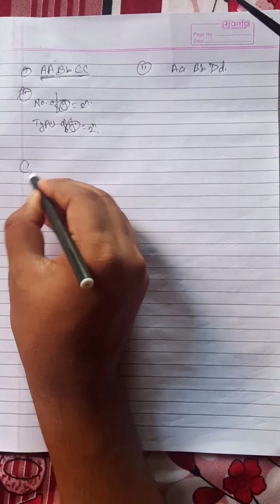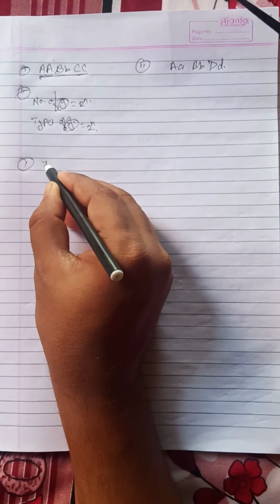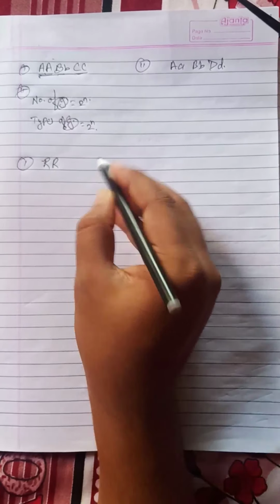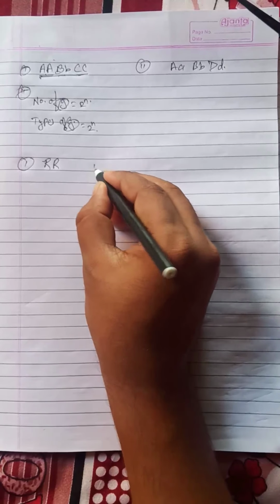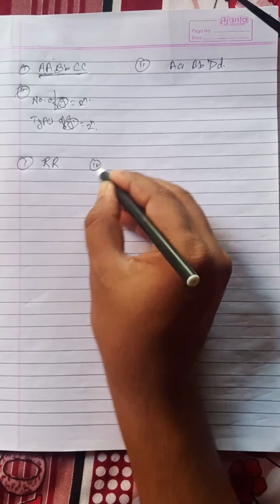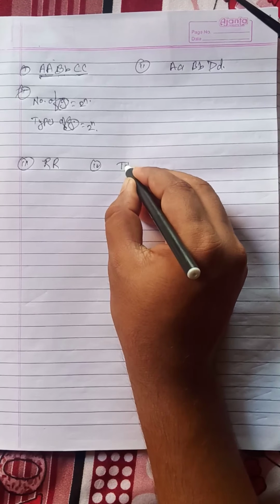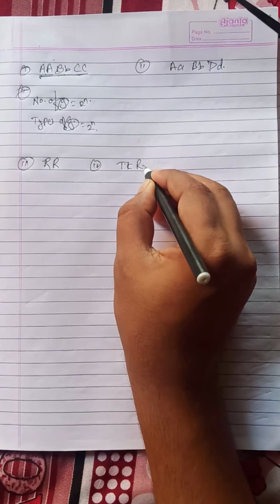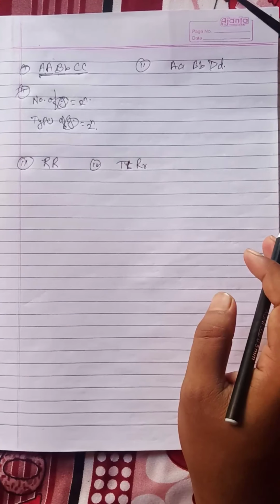Just take one more example related to R. This is the monohybrid. One more, this is the third, and capital T, small t, capital R, small r. This is the dihybrid cross. Okay.